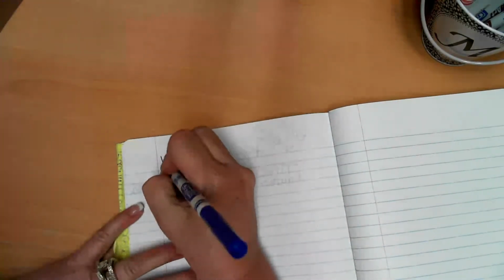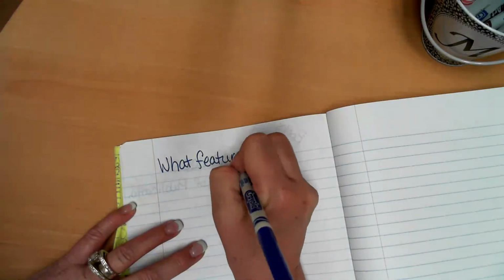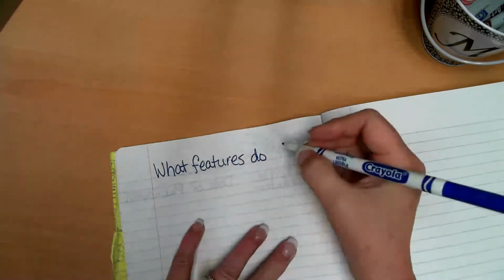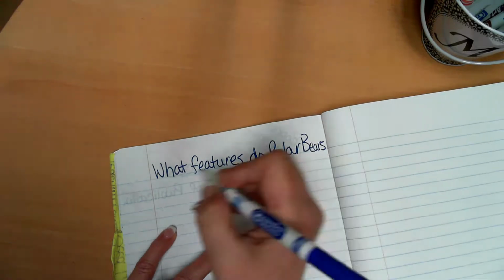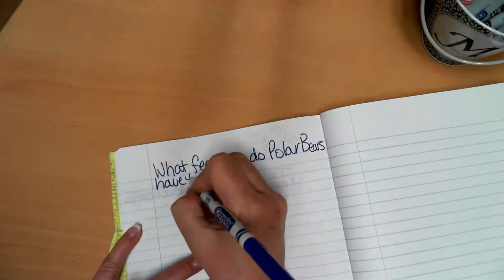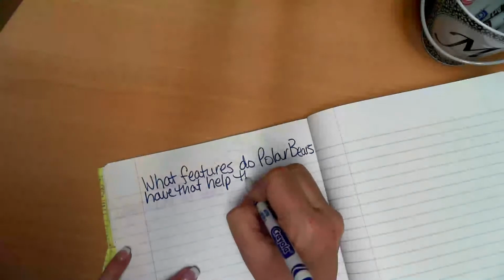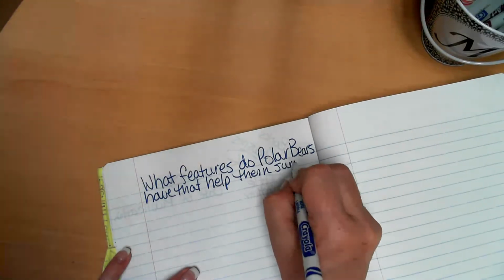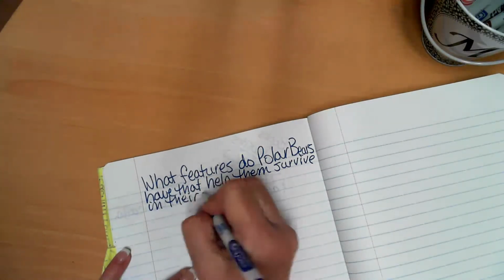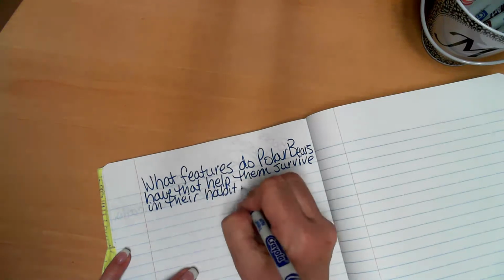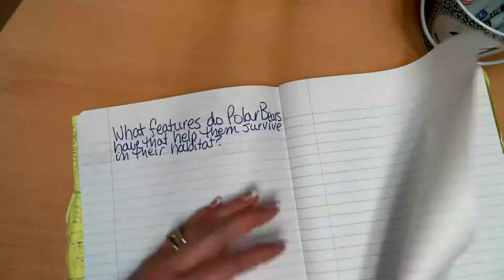So my first question for my example here is, what features do polar bears have that help them survive in their habitat? Okay. I'm going to leave this side blank. We'll use that later. Now I'm going to turn the page.